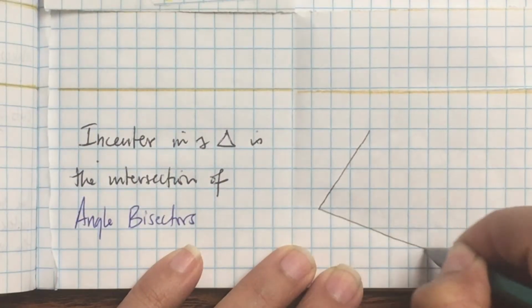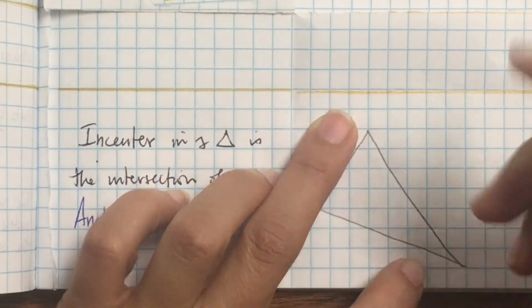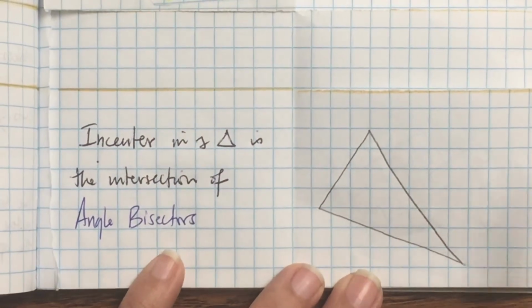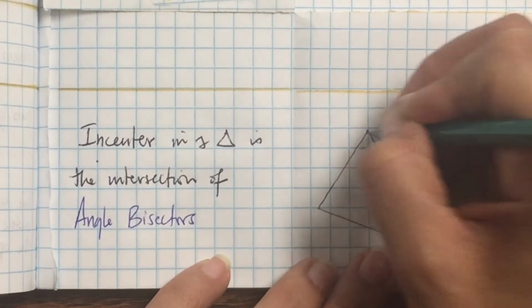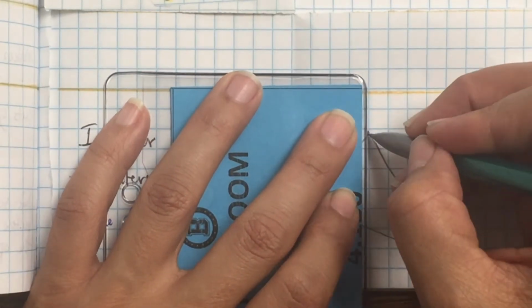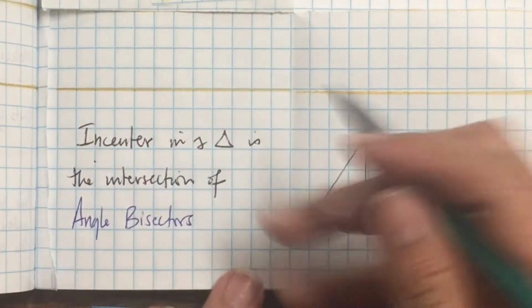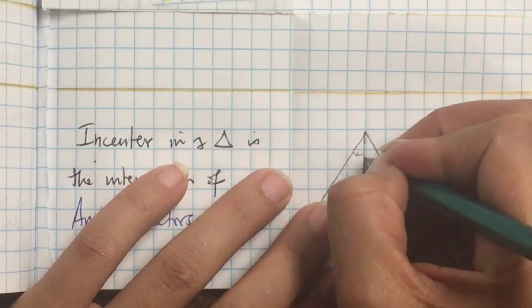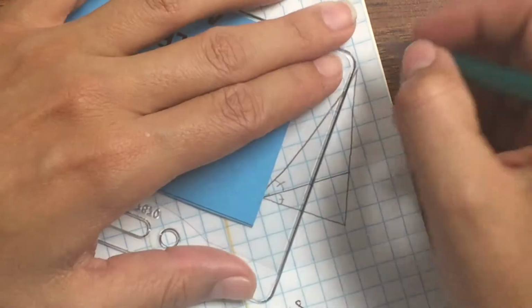So go draw a triangle. And from each vertex, you're going to cut it in half. So that looks like it's about half. And you're going to do that to every vertex. You're going to cut every vertex in half so that each half is equal to the other. It's kind of easier just to twist your book.